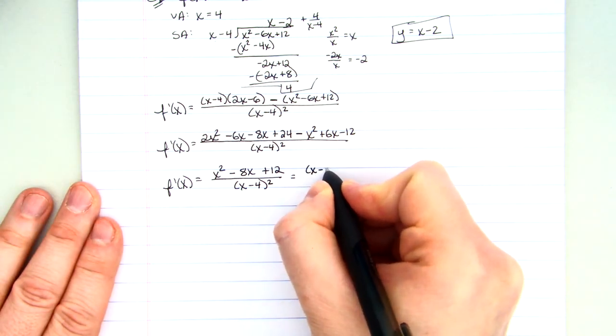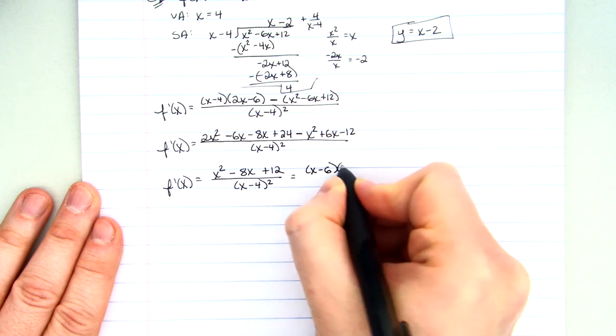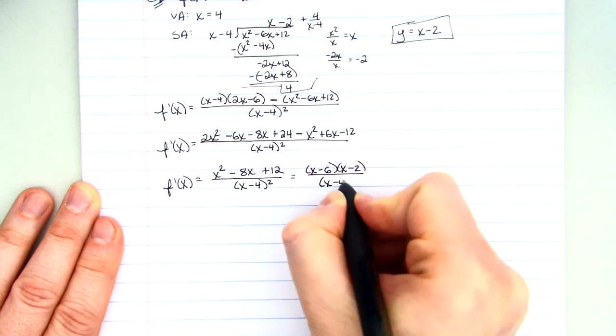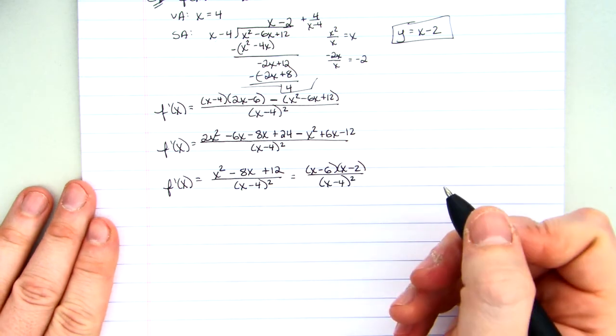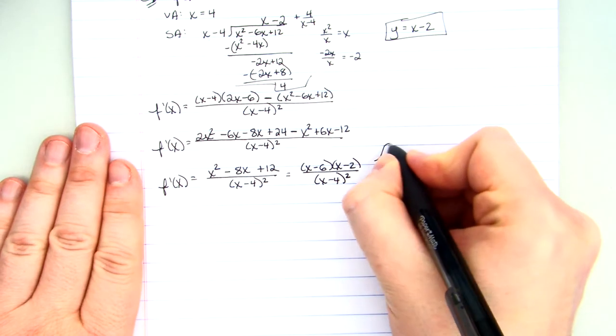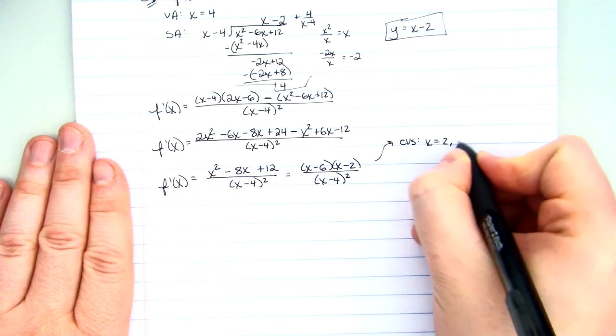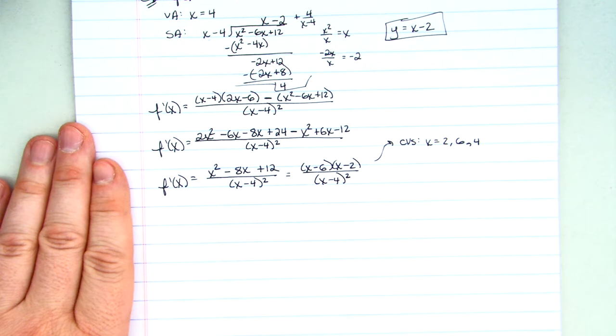Let's see, x minus 6, x minus 2 over x minus 4 squared. I've got critical values. I'll do my work over here. I've got critical values at x equals 2 and 6 from the numerator and 4 from the denominator.